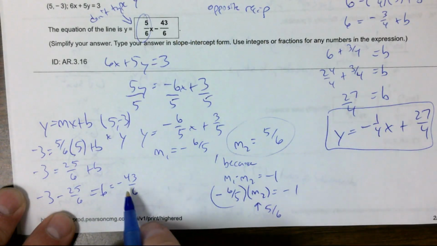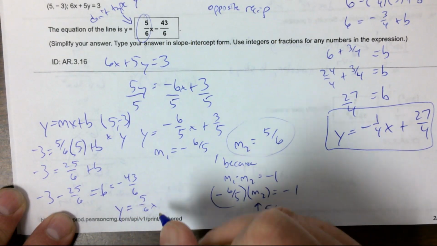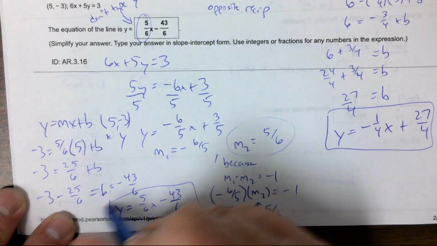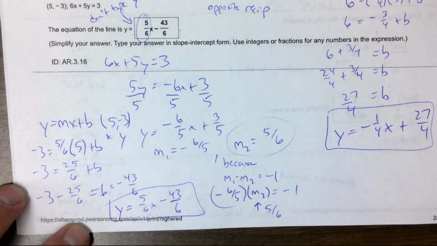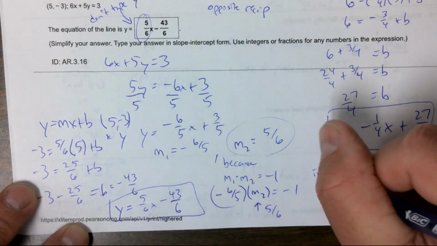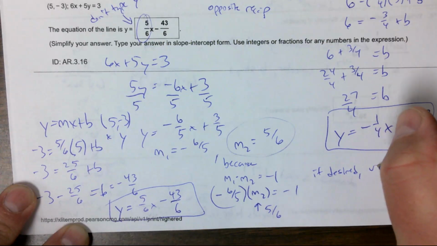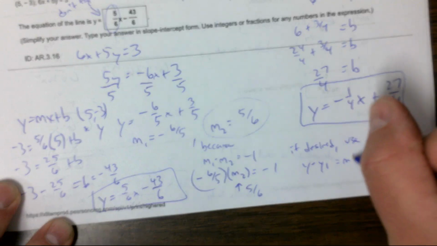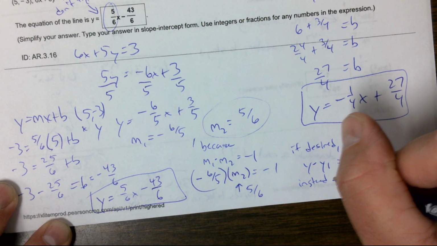And so that's what they have for the y-intercept. So your answer is 5/6 x minus 43/6. But in this case, they already have the y = typed for you. Now, if desired, use y minus y1 = m times (x minus x1) instead of y = mx + b.